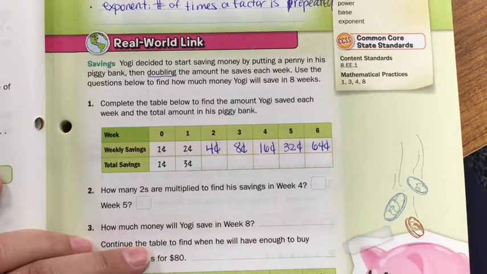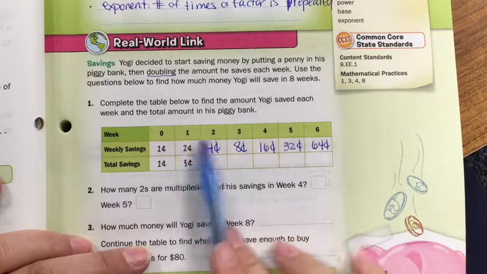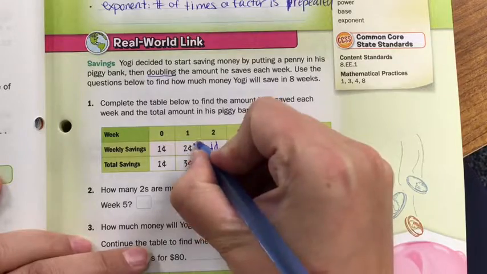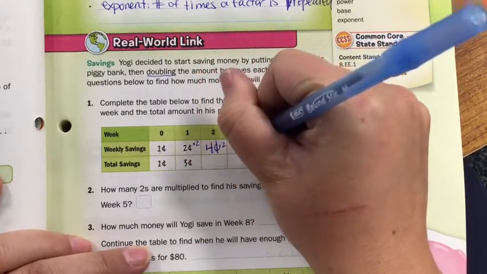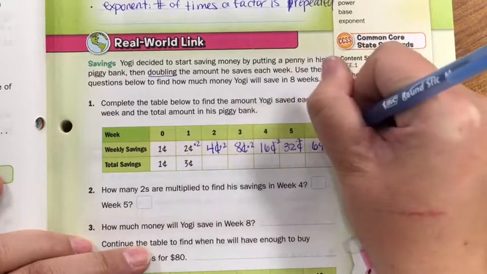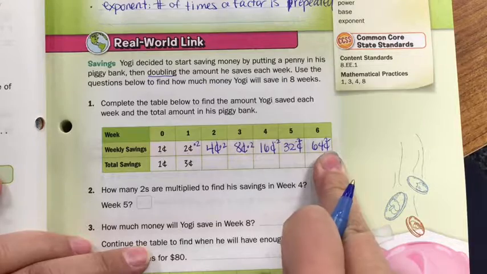You may have noticed that once you double everything you can just put them right back up there. So 2 times 2. Notice we times by 2, and then we times this by 2 and times this by 2. And then we would times this by 2 and this by 2 and this by 2. So that's the amount that he would save each day.